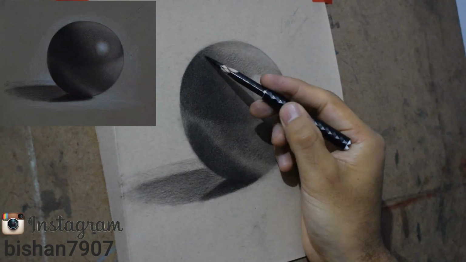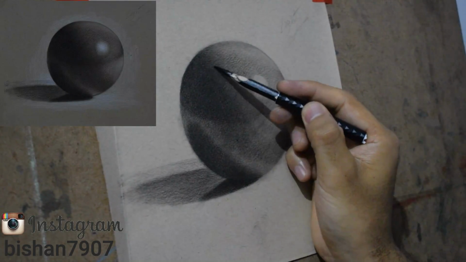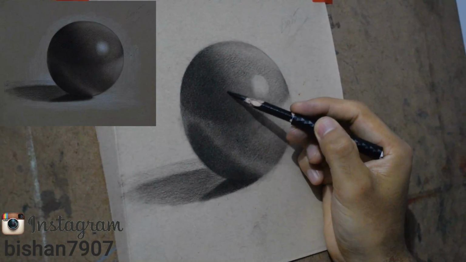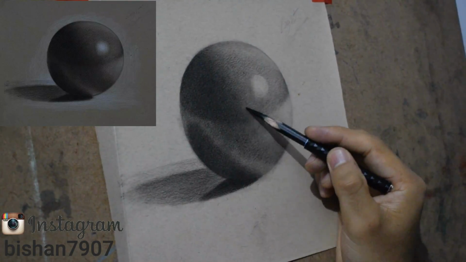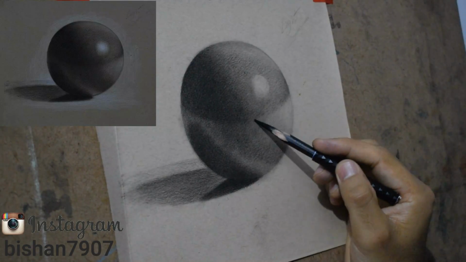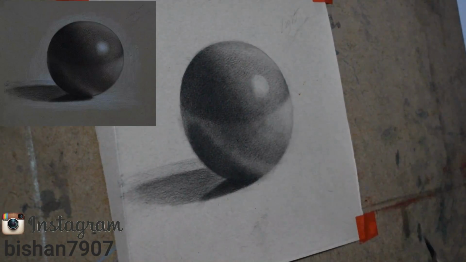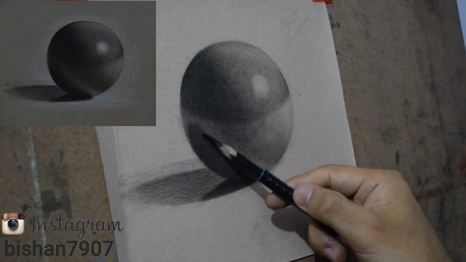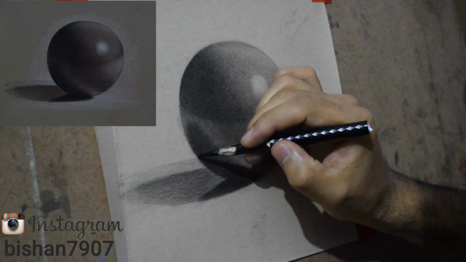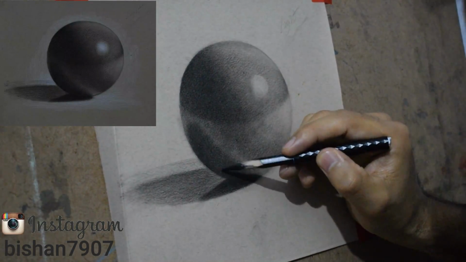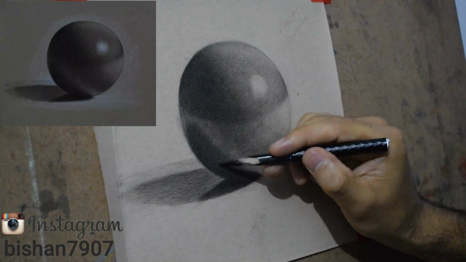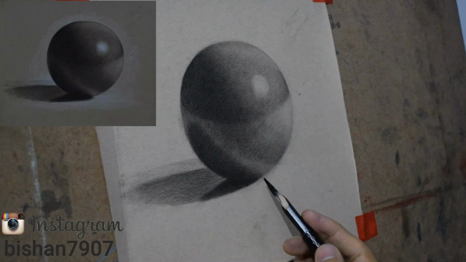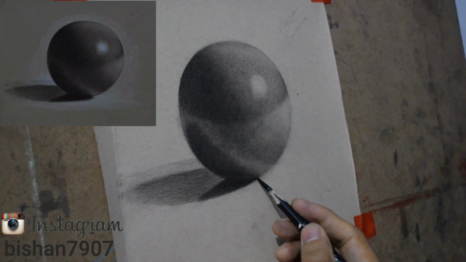As you can see, I'm going back and forth from the dark to light, from the light to dark, to adjust the values and mix them, merge them into one another in order to create smoother effects and smoother transitions of values.